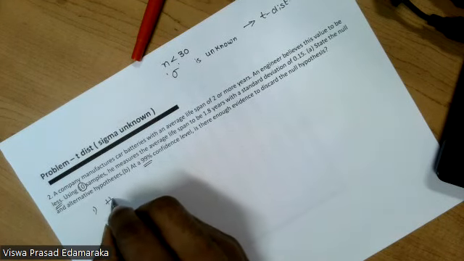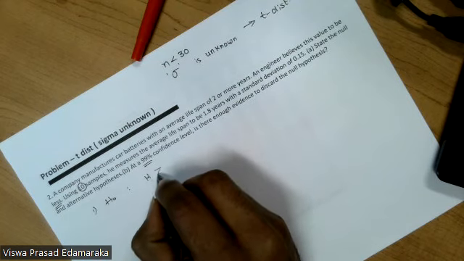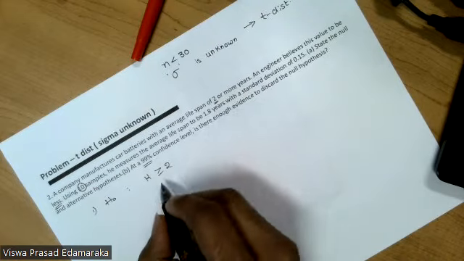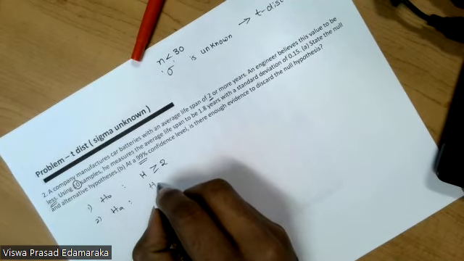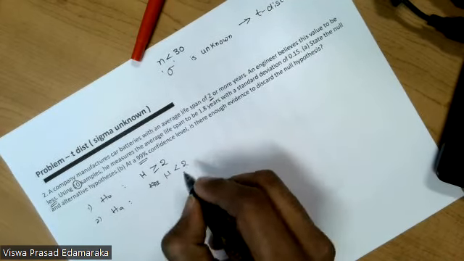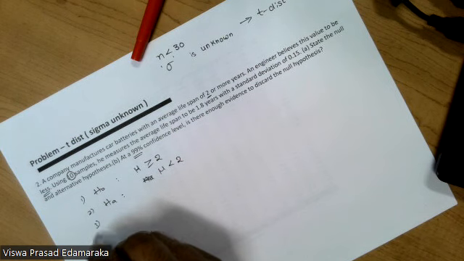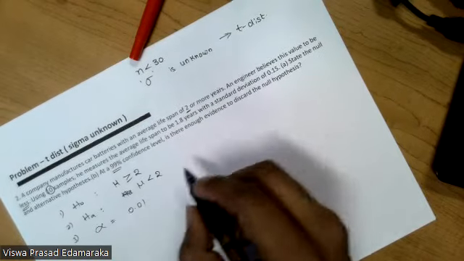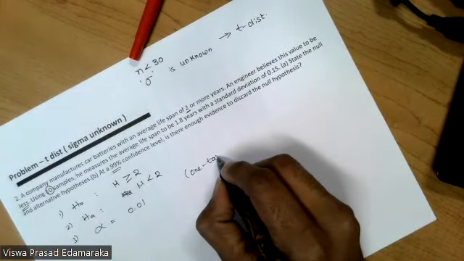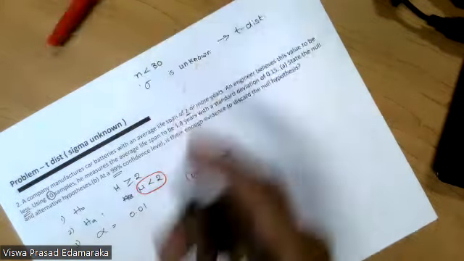What is the first step? The null hypothesis is mu is greater than or equal to 2 years, whereas the alternate hypothesis is mu is not greater than 2 years. The level of significance is 0.01. Since it is a one-tailed test, how do we know it is a one-tailed test? In the alternate hypothesis, the value is less than 2. So this is a one-tailed test.